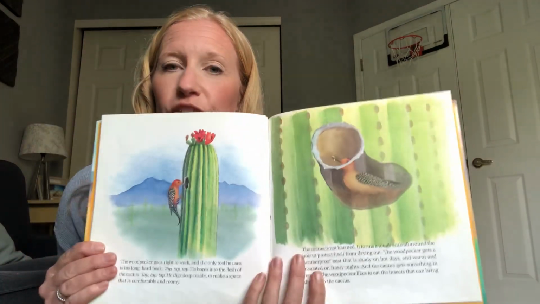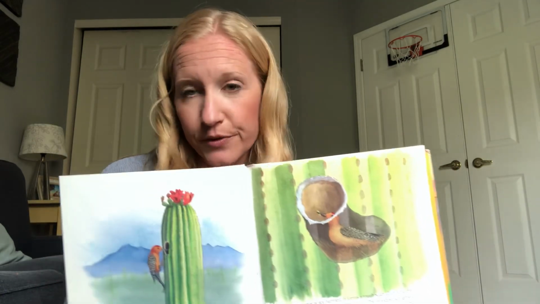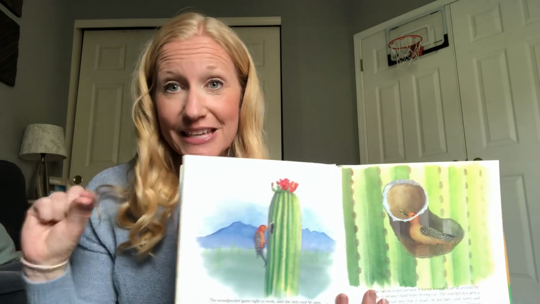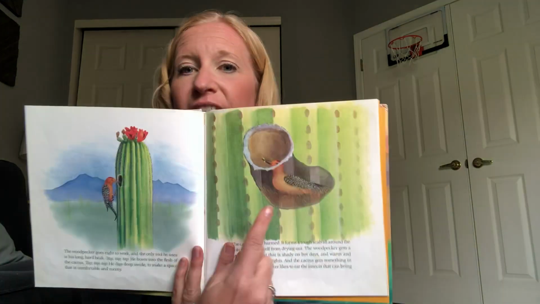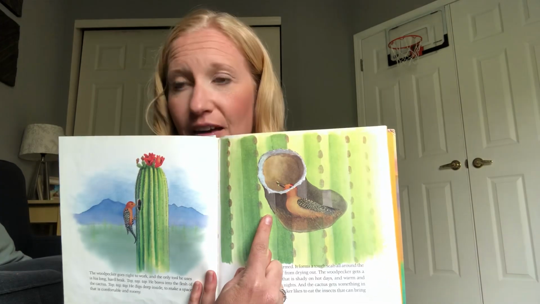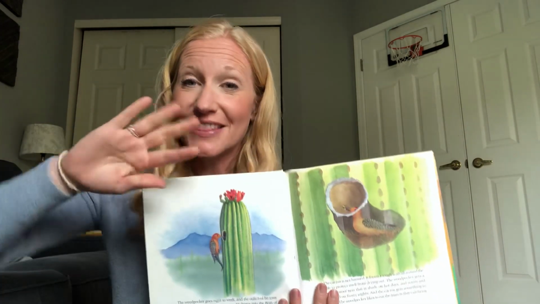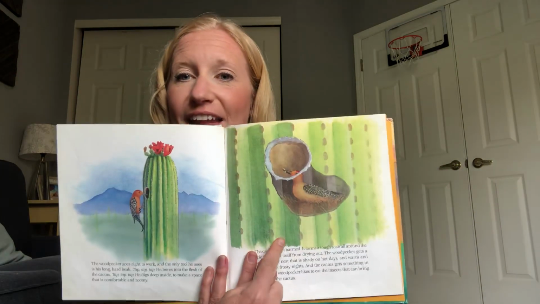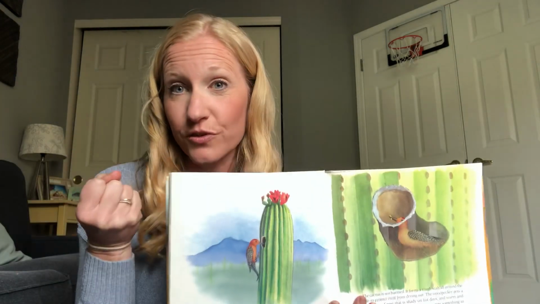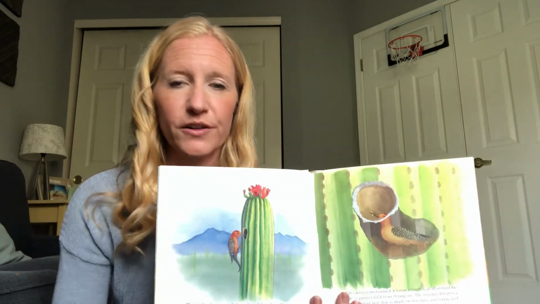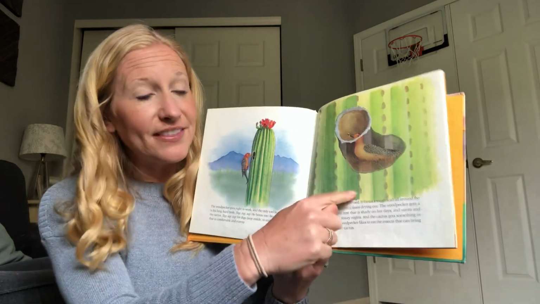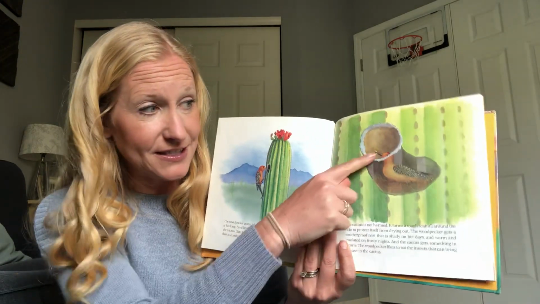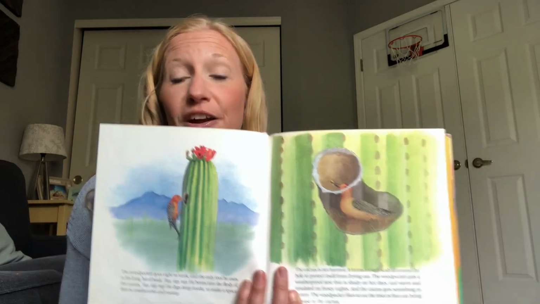So just like when you fall on the ground and scrape your knee, or you get a cut of any kind, your body creates a scab to protect it while it heals. The cactus does the same thing. After the woodpecker goes inside, the skin of the cactus makes a scab, just like our bodies do. And then the animal and the plant work together. They're sort of like those nature buddies that we learned about earlier in the year in our reading book. And the cactus loves having the woodpecker there because it protects it from diseases by eating the insects. And the woodpecker has a very safe home.